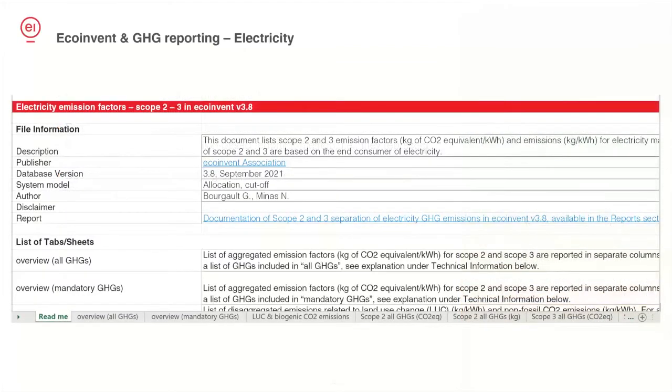So let's take a look at the file together. As you can see, the file contains several sheets. Even here in the screenshot, not all of the sheets are visible. As you can see here, the file contains a README sheet. Here you can find a brief description of all the sheets that are included in the file, and also a description of the most important terms used in this file.